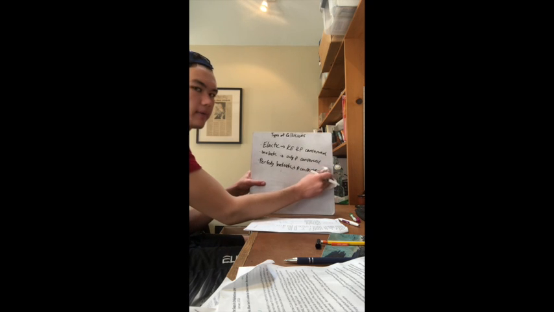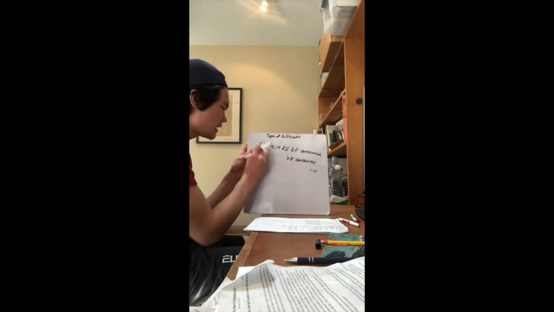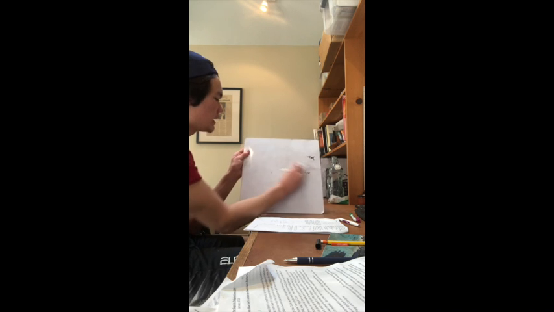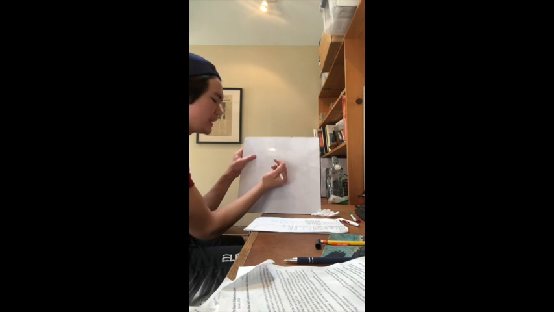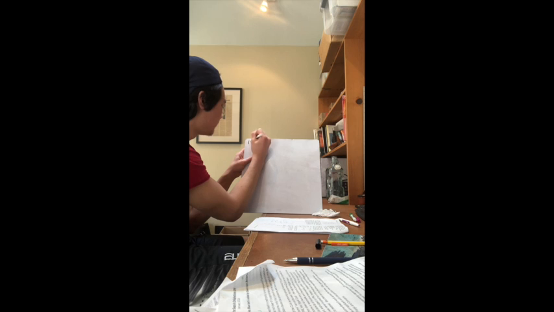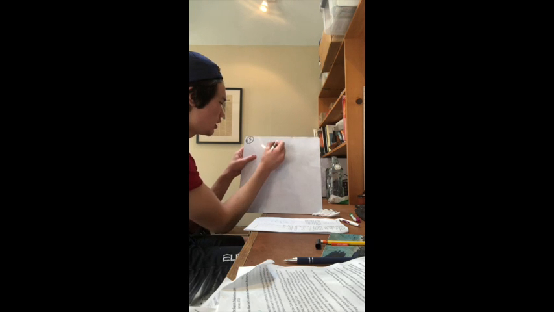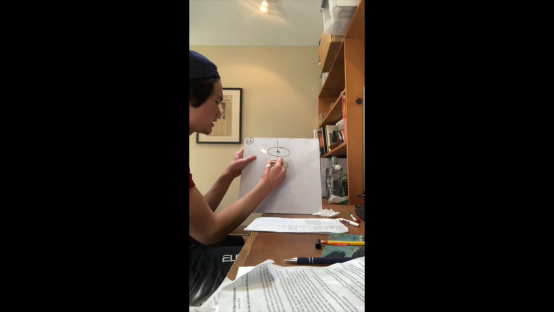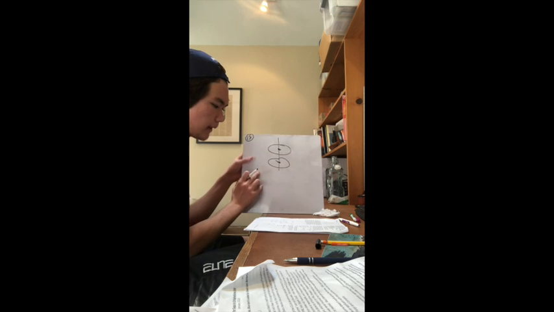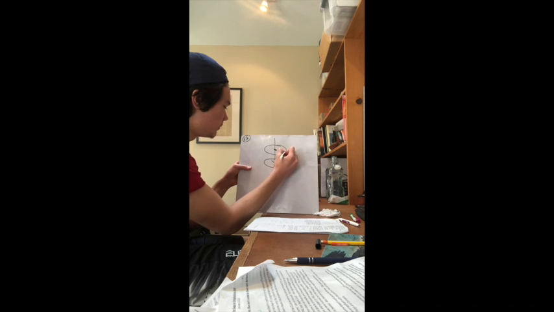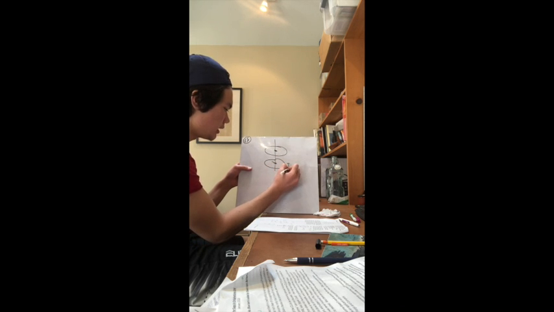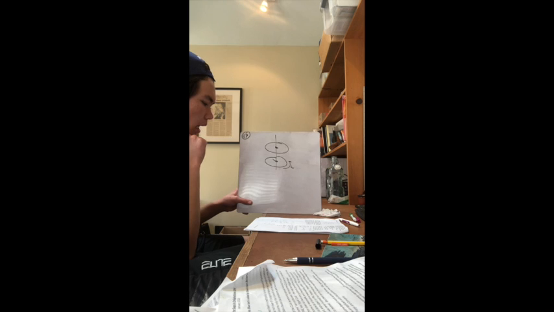So that being said, let's look at problem number 17, which has to do with two disks that are rotating and then collide. So we have a first disk, and there's a second disk. The first one is still, and the second one is rotating at speed w.